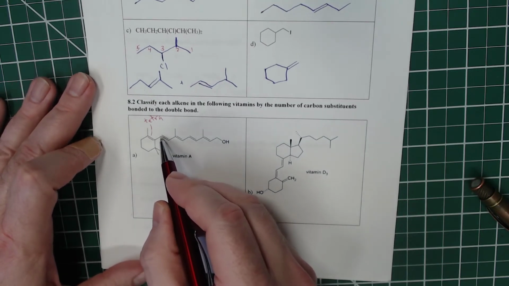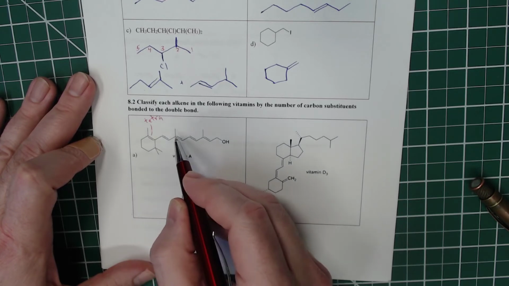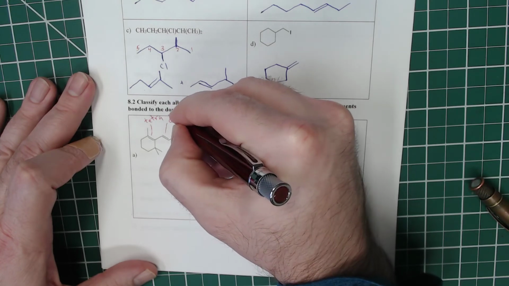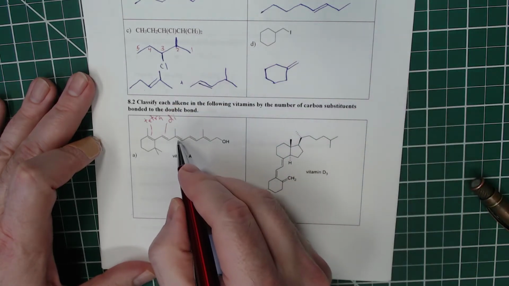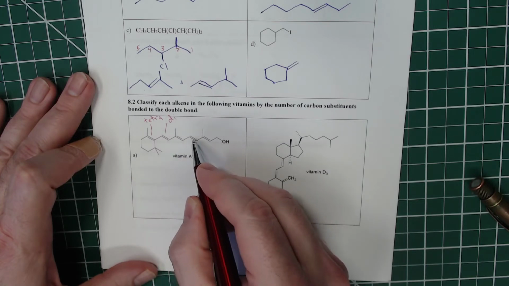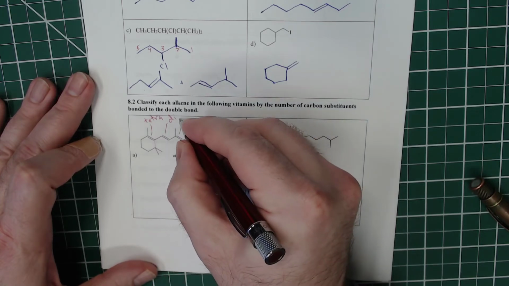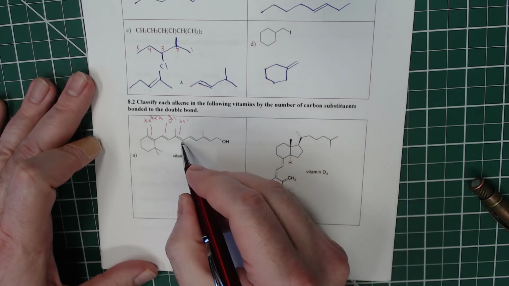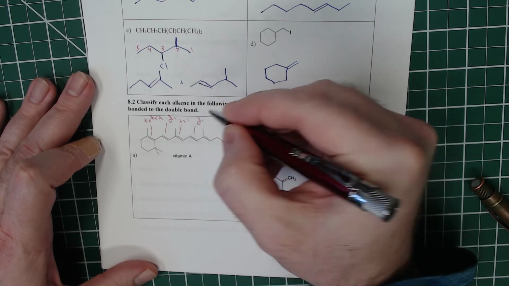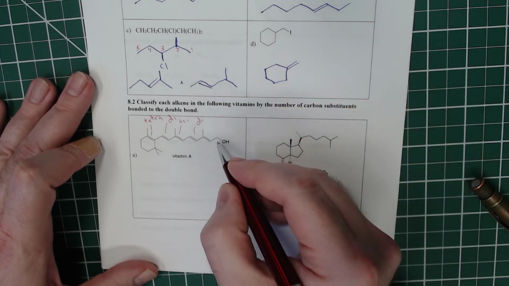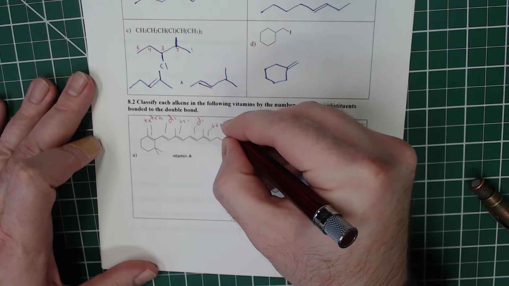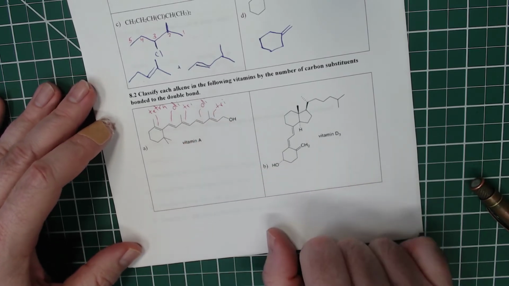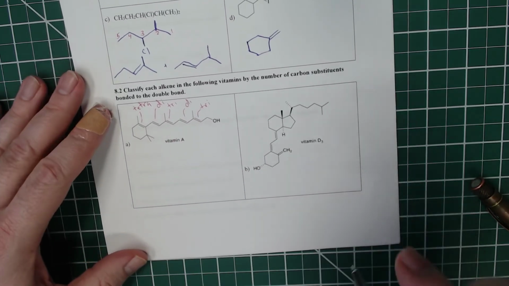All right, here we've got one carbon here, one carbon there that are attached. You'll also notice there's two hydrogens, so this one is di-substituted. This one, there's a methyl, this carbon, and this carbon, so this one is tri-substituted. And then here we've got the carbon-carbon double bond. We've got 1, 2, so this one is di-substituted. And then this one, 1, 2, 3, that one is tri-substituted. So tetra, di, tri, di, tri. Sounds like somebody's angry at you or something.